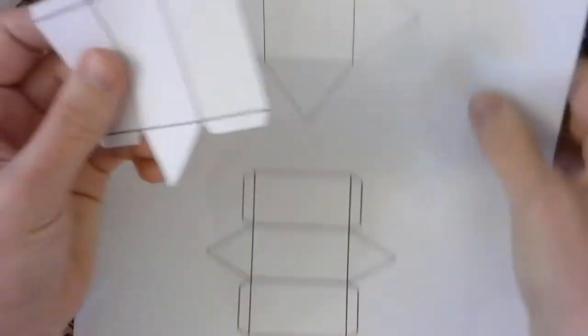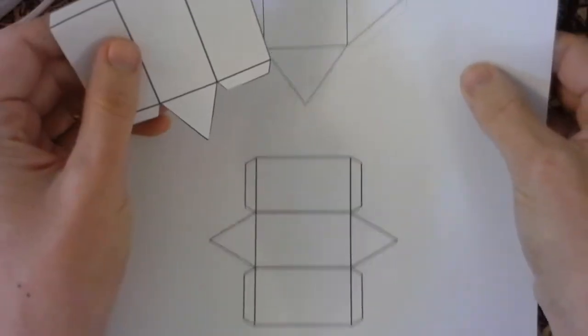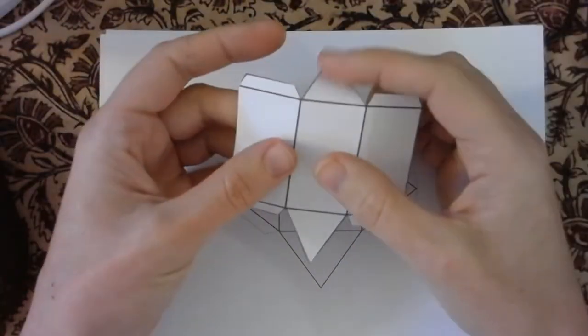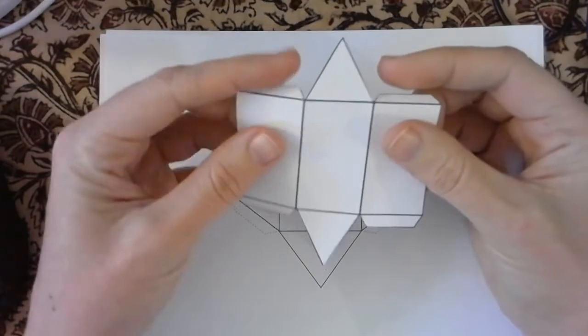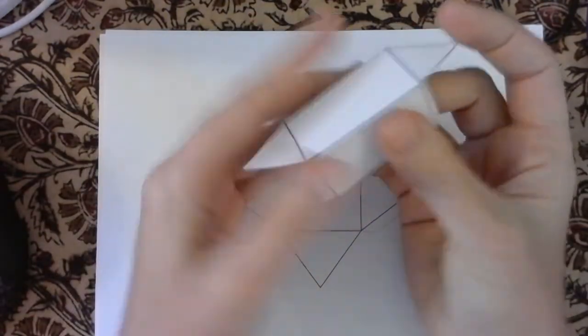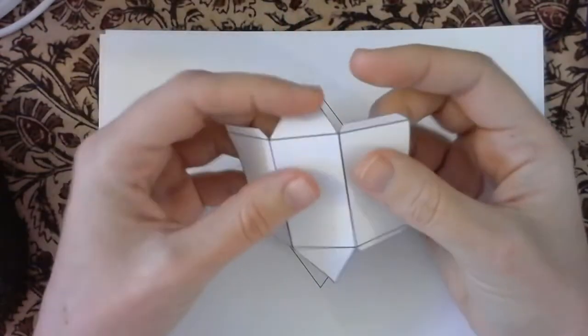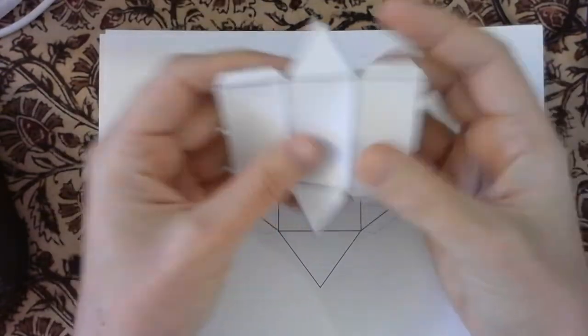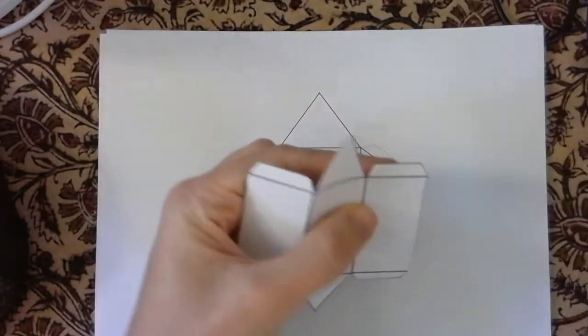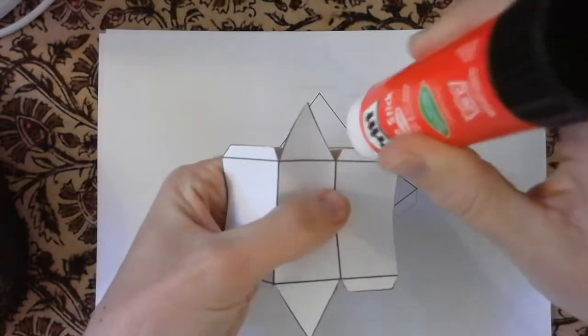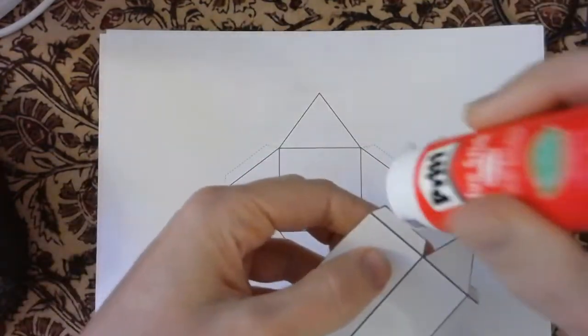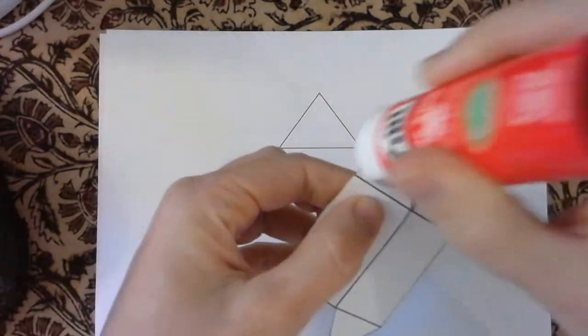Okay, so I cut out this one at the bottom. The same with this one. Fold on the edges, on those lines. Fold it. Okay, so you've got folded all of them like that and like that. Right, and then the next step is to take your glue and paste it. Only put the glue on the flaps.